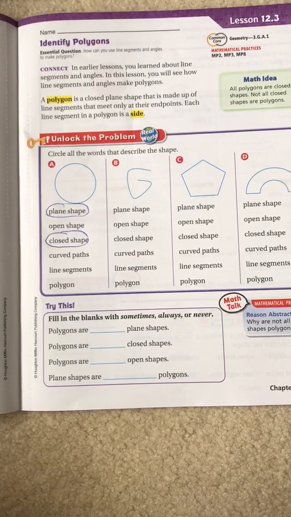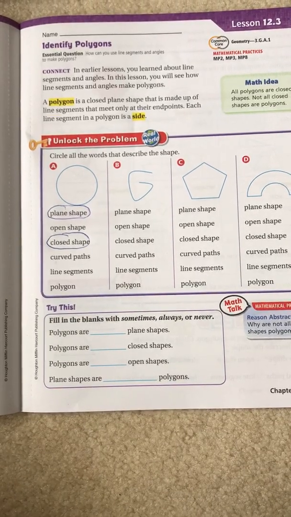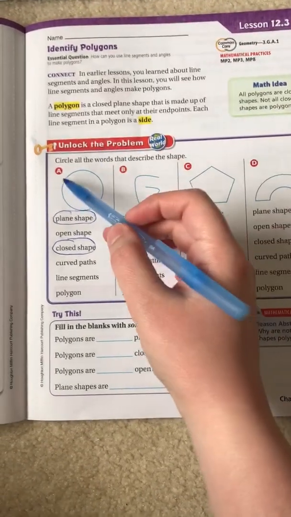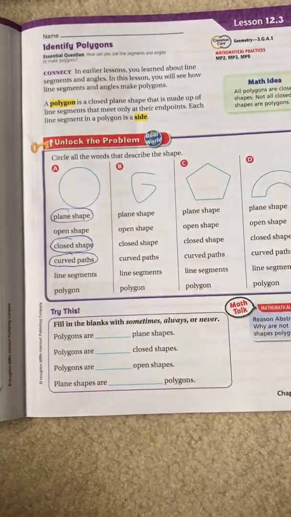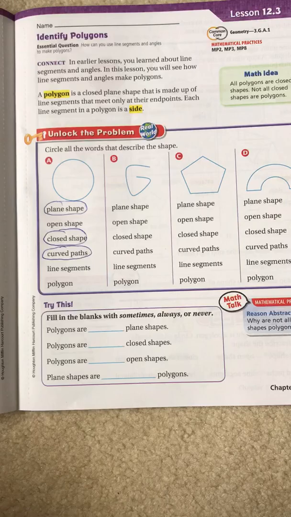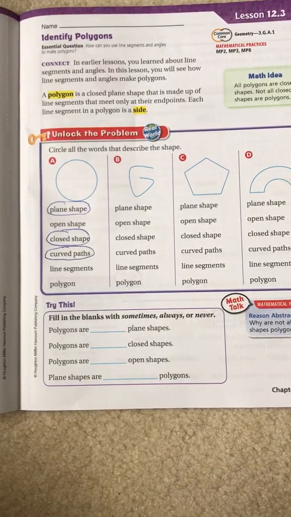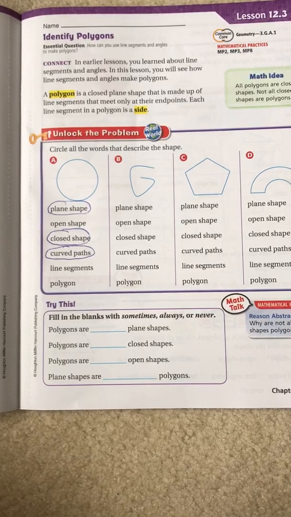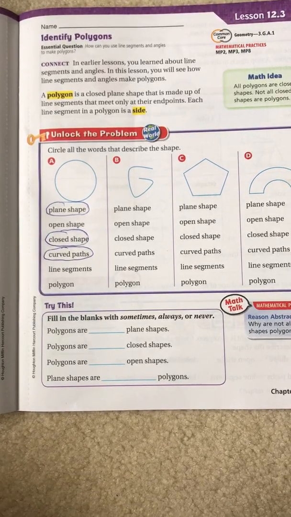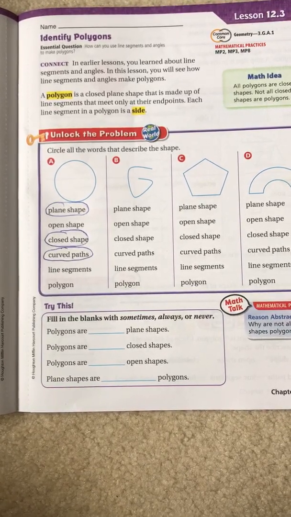Does it have curved paths? It does. You can see that it's curved all the way around here. So we're going to put curved paths. Does it have line segments? Remember, line segments are straight, are part of a line, and have two endpoints. As you can see, it does not have any line segments there.